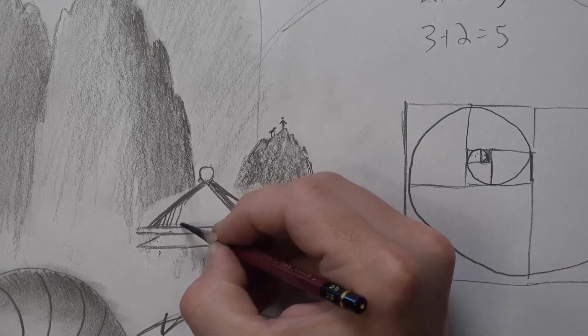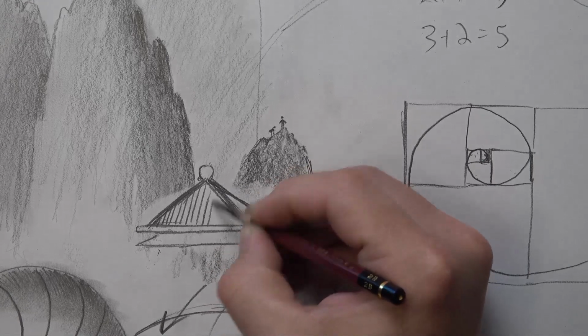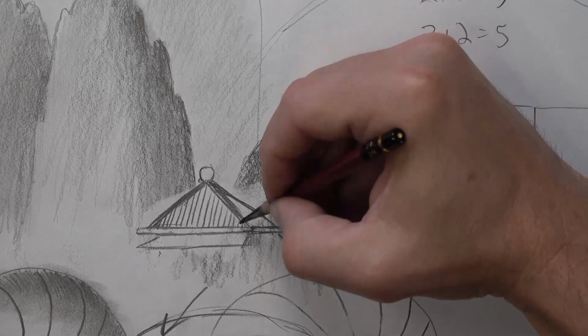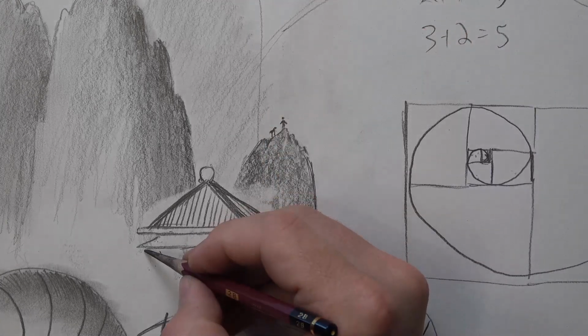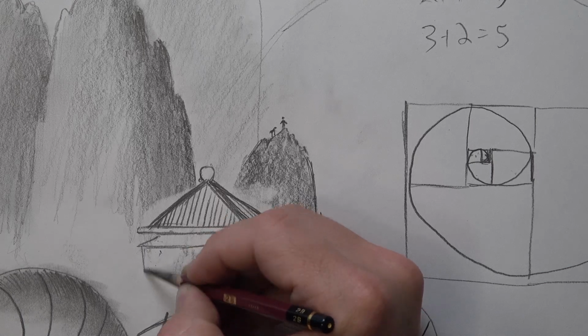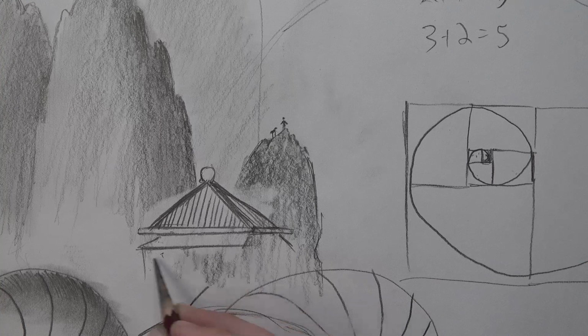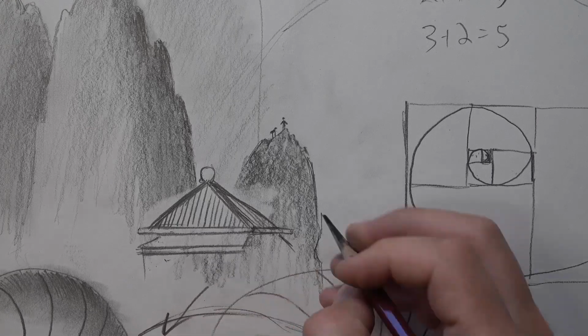All right, so I'm putting this in. There are the shingles on the roof right there. I come down to the side here. So whatever you want to put in here, just go ahead and put the thing that you think might be cool. If you want to put a castle in, or, I don't know, a ship that crashed into the side of it.